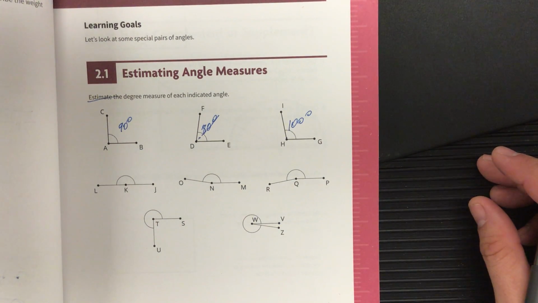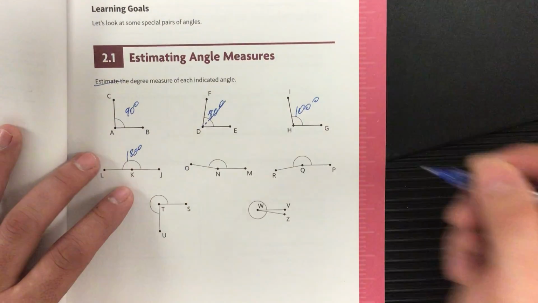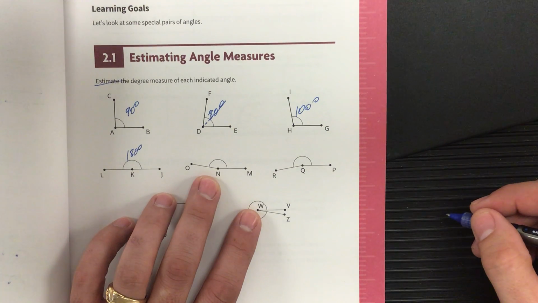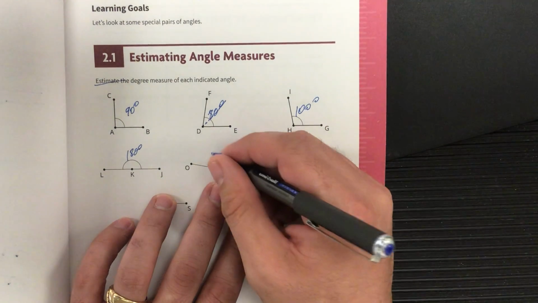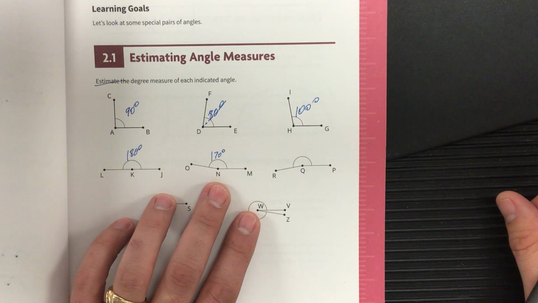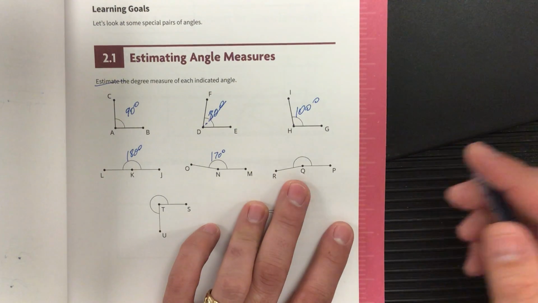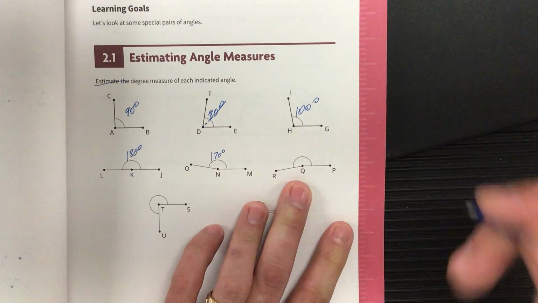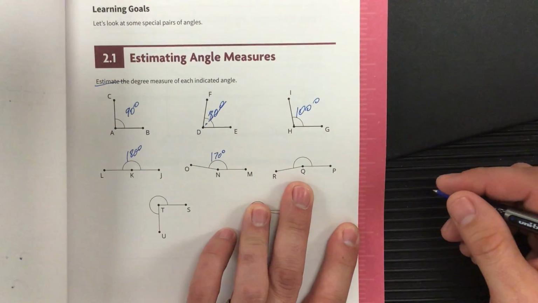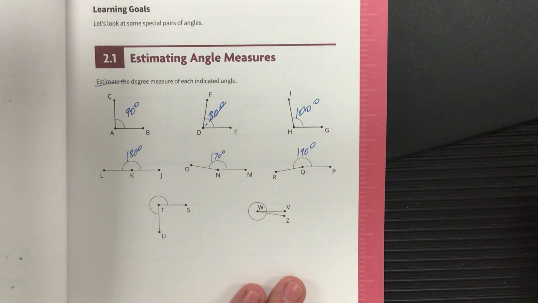Next one, easy one, Trey. Oh, 180. Yeah, it's a line. Leeward? Like 170. 170, just a little less. Maybe 175. Probably like 175. Not quite. 175, I would take that too. Next one, Dieterle? 190, 10 degrees more than 180. I'm fine with that.